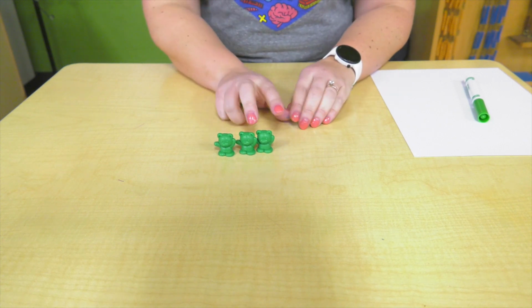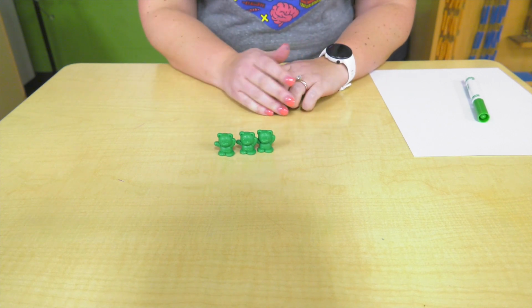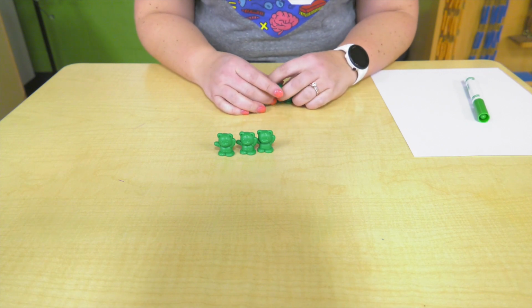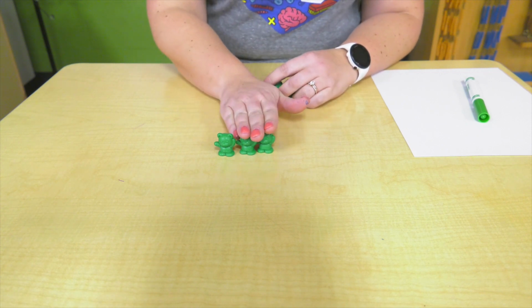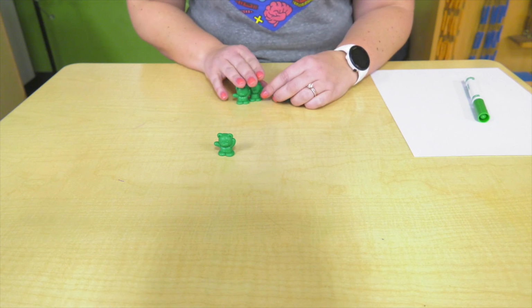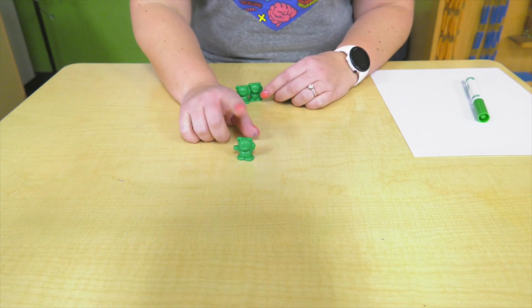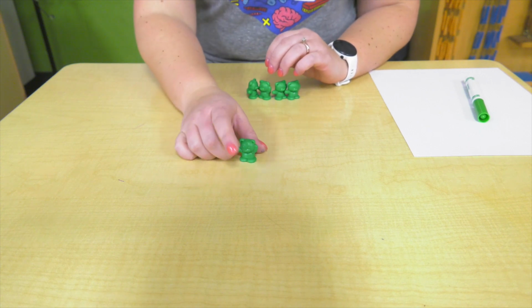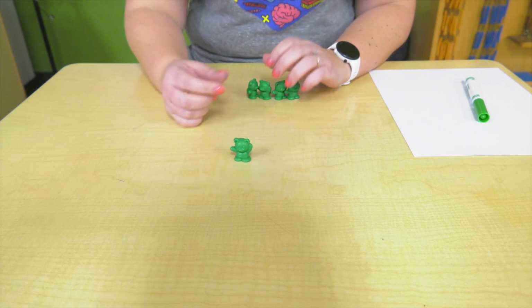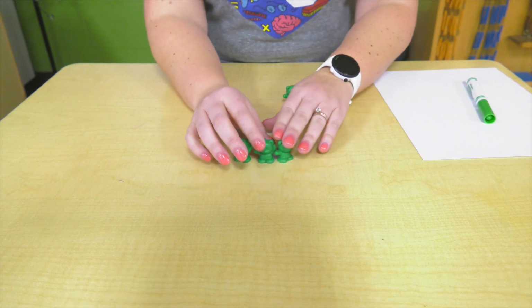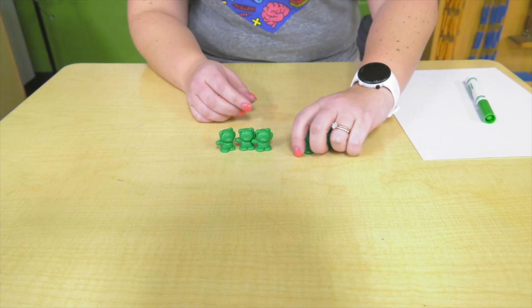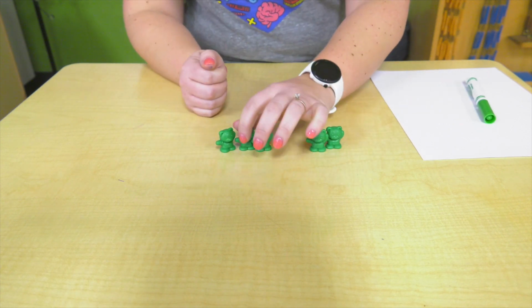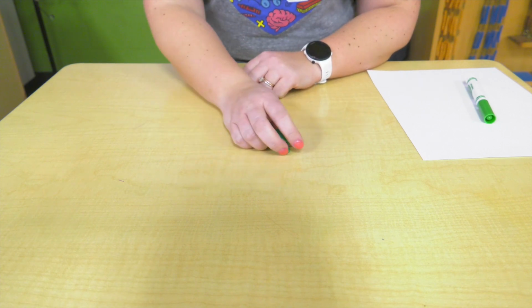What number are we going to be if we take 2 of these bears away? I take 2 of them and I pull them away, and how many bears do we have left? That's right, we have 1 bear left. So 3 take away 2 is 1.